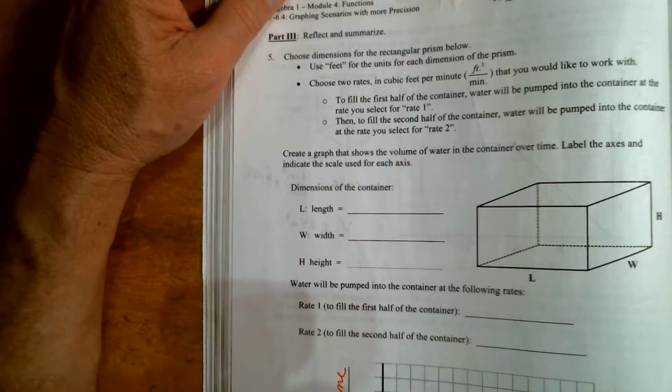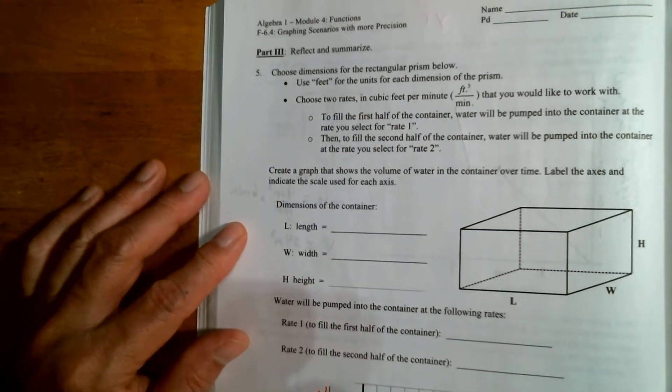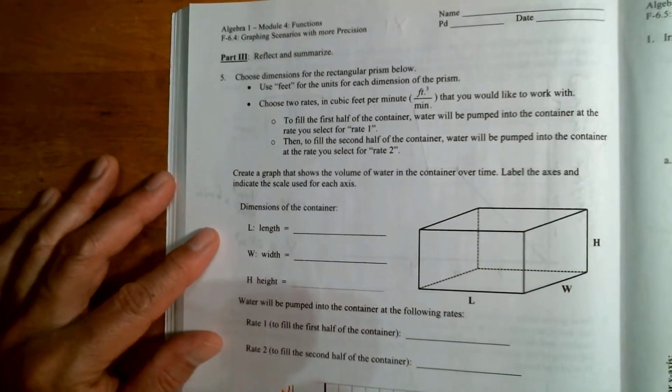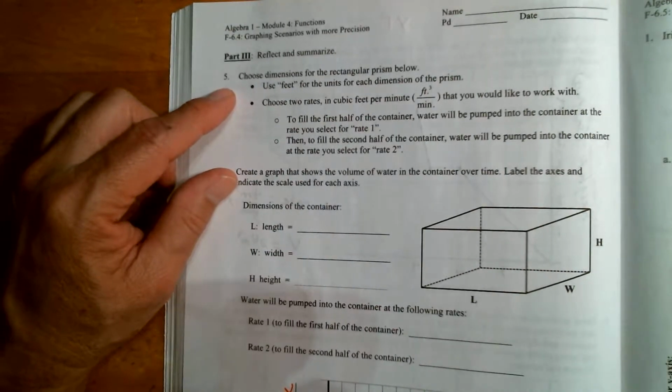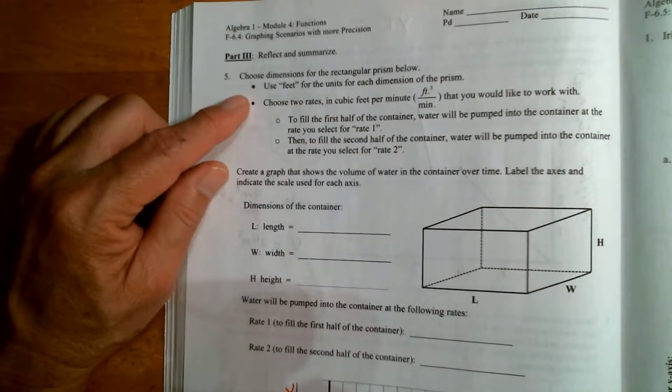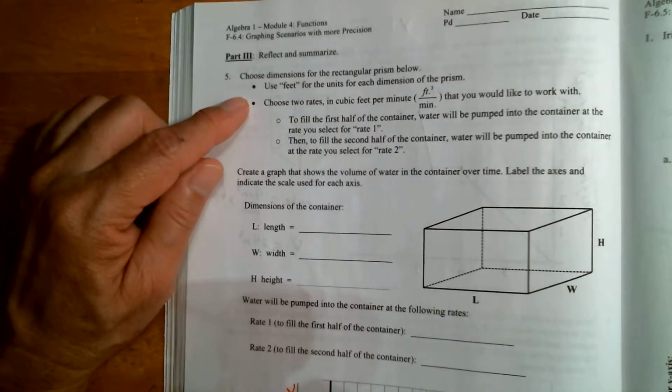Let me pause the video for a second. Okay, students, we're moving on to page 82 right now. Let's read through this. Choose dimensions for the rectangular prism below. Use feet for the units for each dimension of the prism.